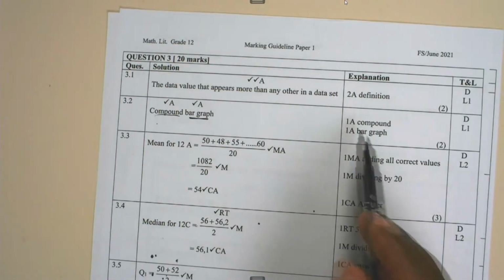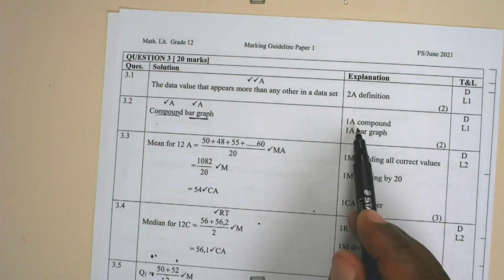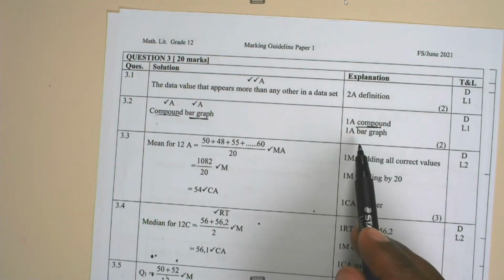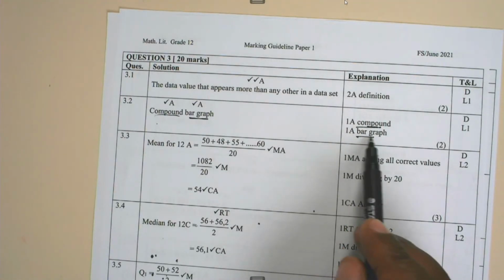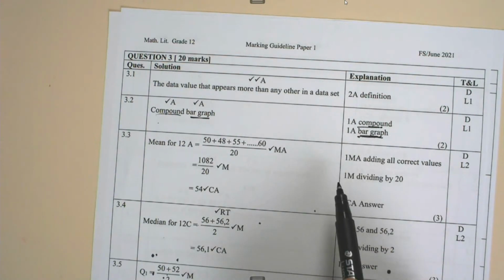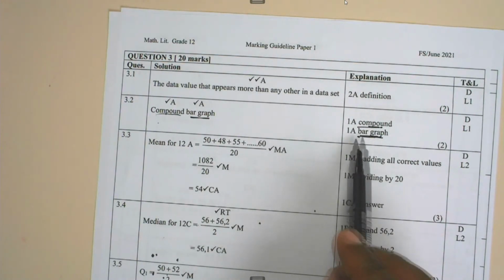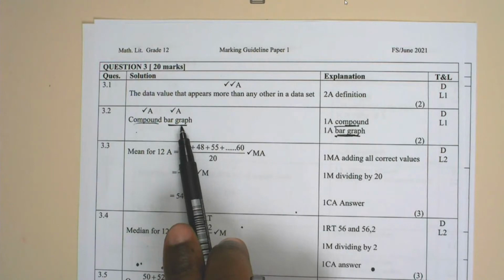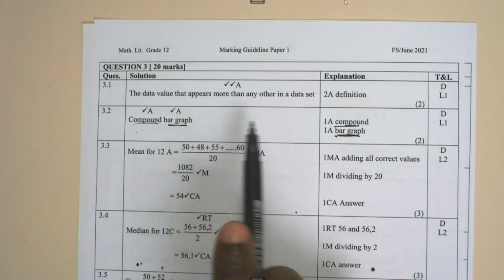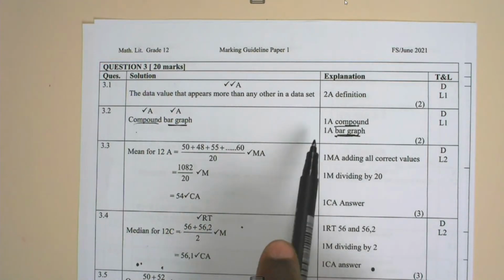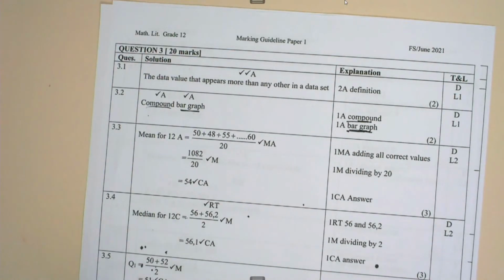But if you look at the explanation column, 1 mark for compound and another mark for mentioning a bar graph. So if a learner writes bar graph only, the learner will get 1 mark. Right, that is 3.2.